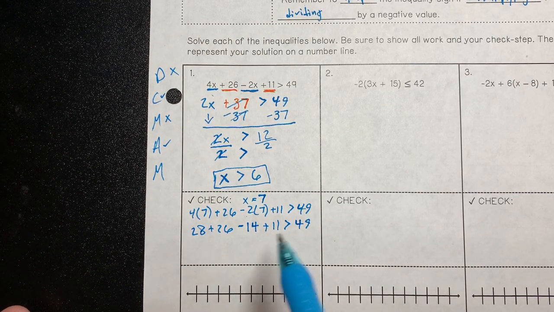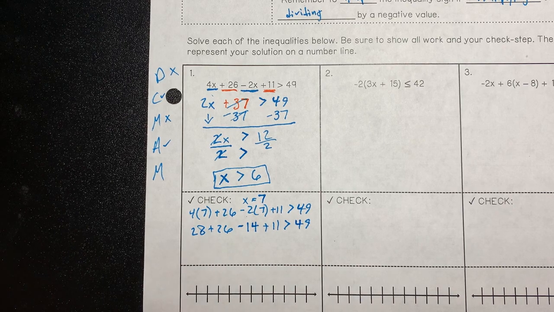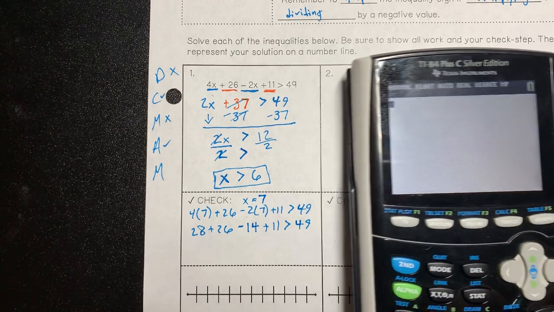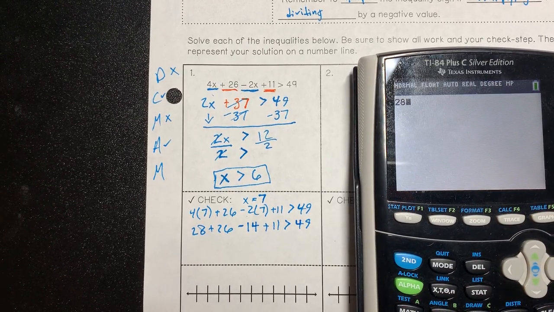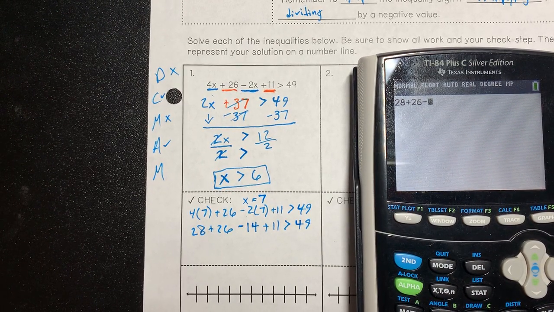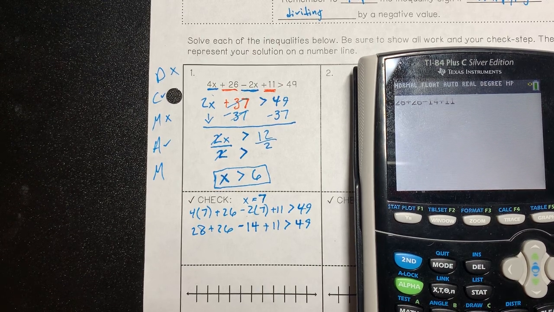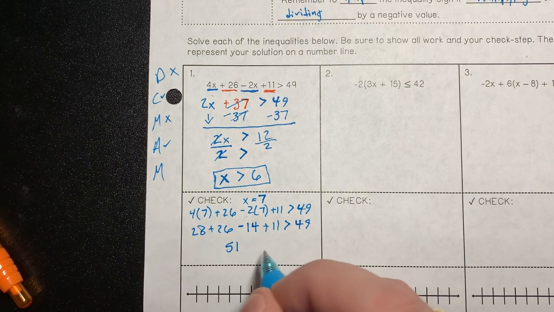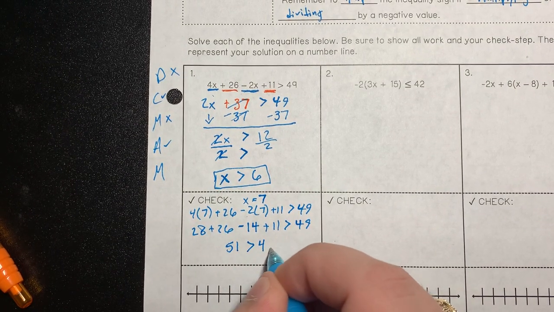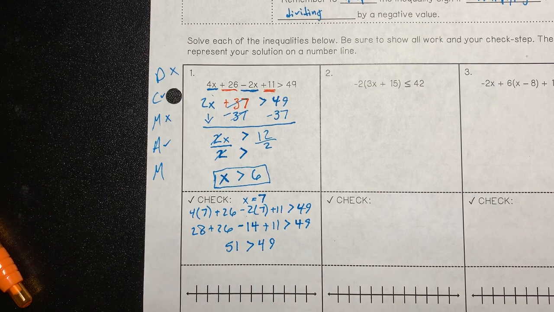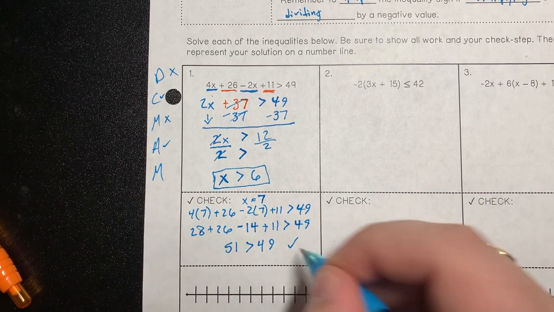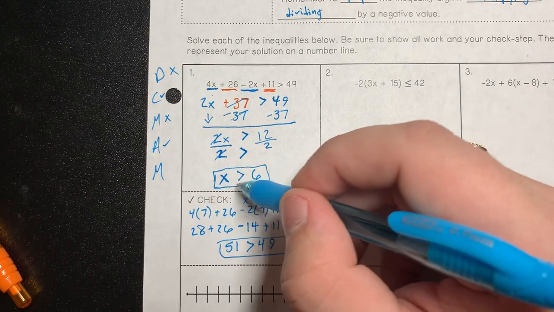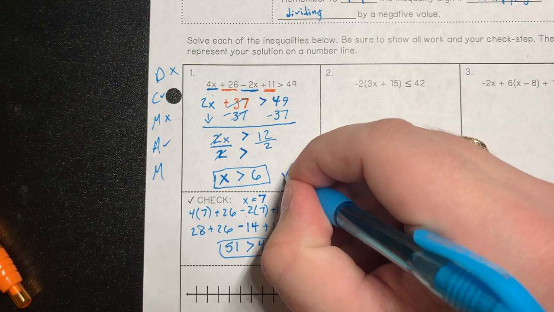And so now I'm just going to combine all of these. So if I want to, I can bring out a calculator just to make this a little easier. So if I want, I can do 28 plus 26 minus 14 plus 11. That's going to give us 51. So we get 51 on this side is greater than 49. And is that true? Is 51 greater than 49? Yes, that is true. So because of that, we know that x is greater than 6 is our answer.